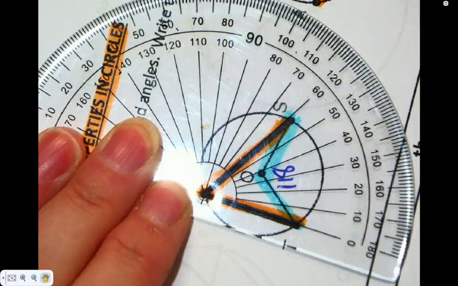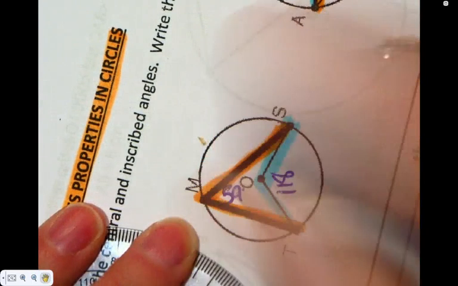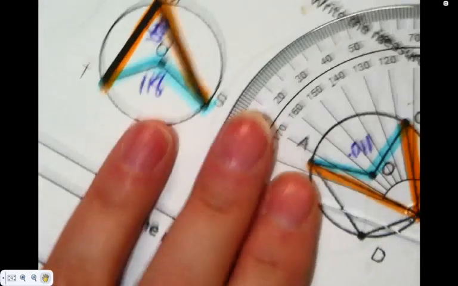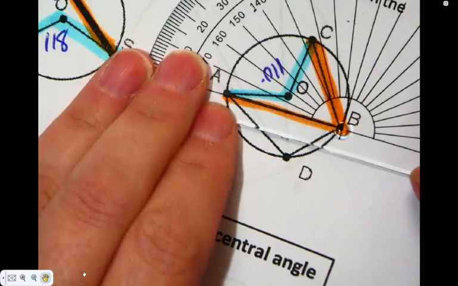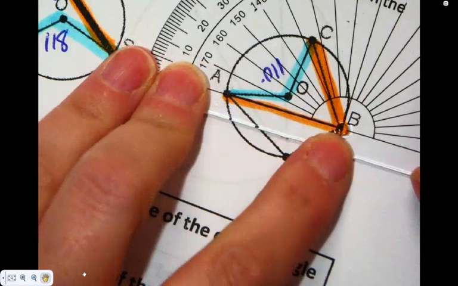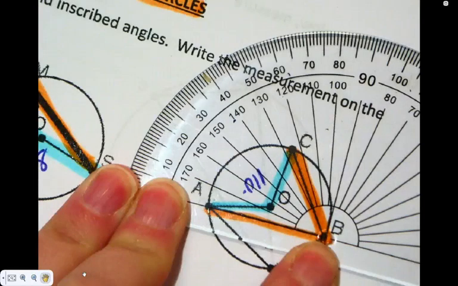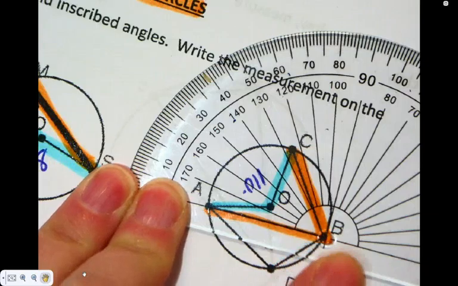I don't think it's quite 60. I'd say 59. It's not quite on the 60. 59. Oh, you can't see the angle there. 55, in between 50 and 60.